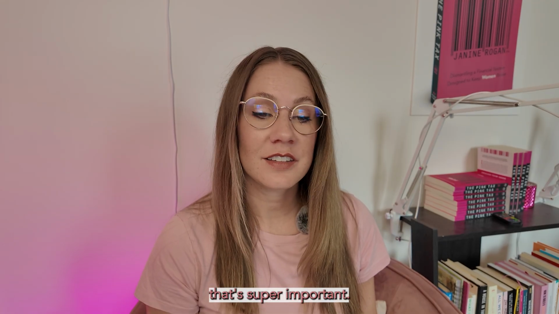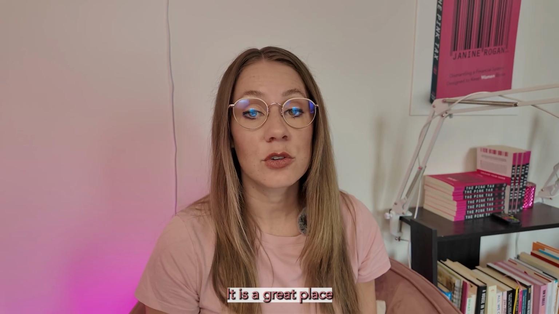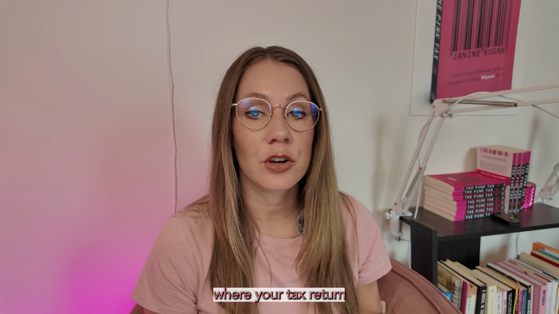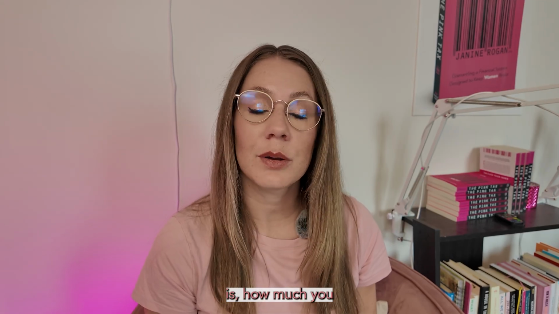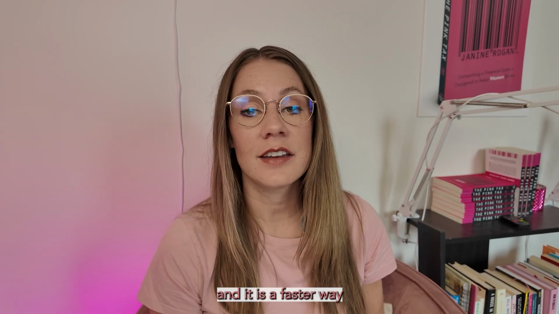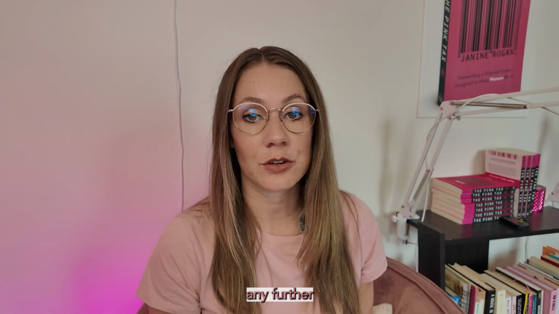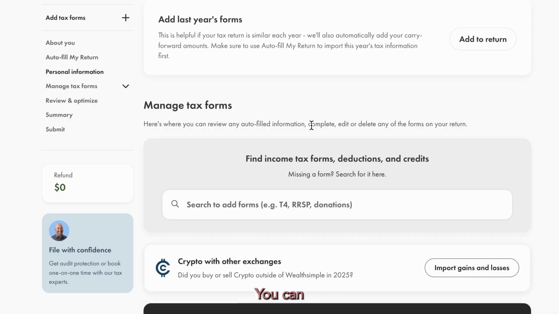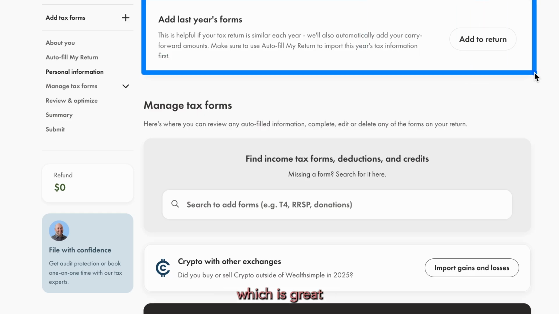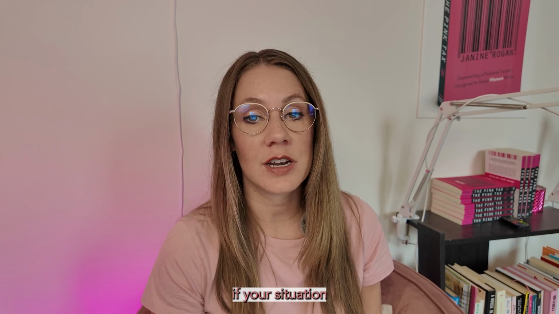If you're not signed up for CRA online mail, this is gonna be something that's super important. It is a great place to be able to see where your tax return is, how much you potentially are getting back, and it is a faster way that the CRA can correspond with you should they need any further information. You can also add in forms from previous years, which is great to compare if your situation has not changed dramatically.